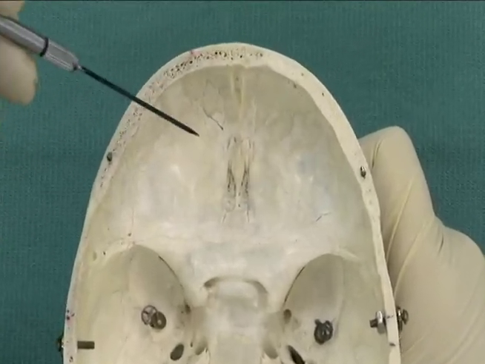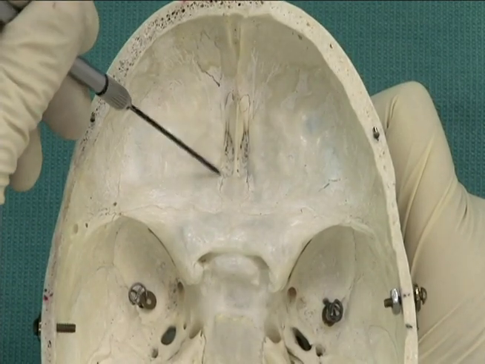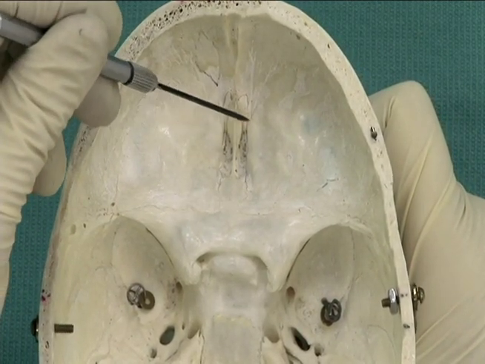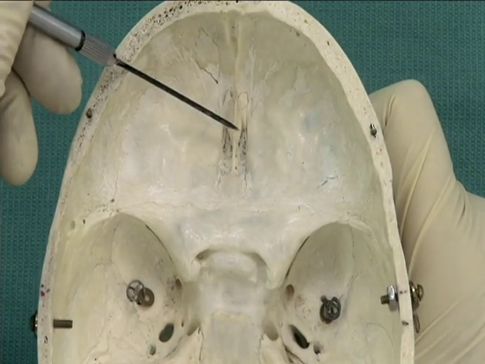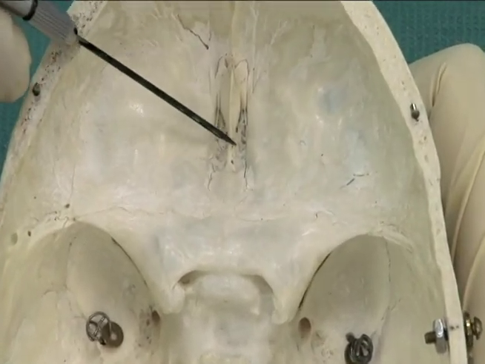Returning to the anterior cranial fossa, re-identify the ethmoid bone and the crista galli, which is a projection of the ethmoid bone for the attachment of the falx cerebri.